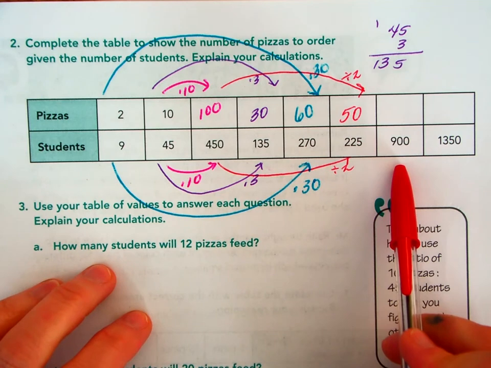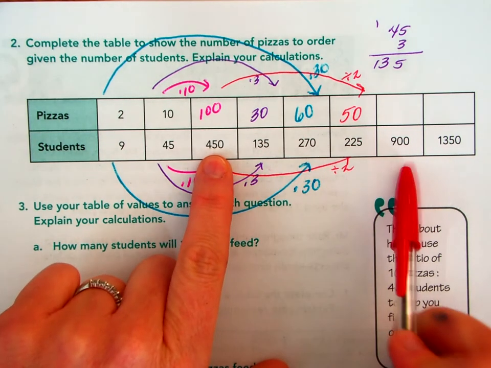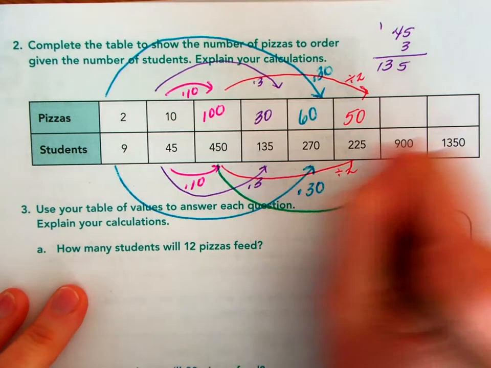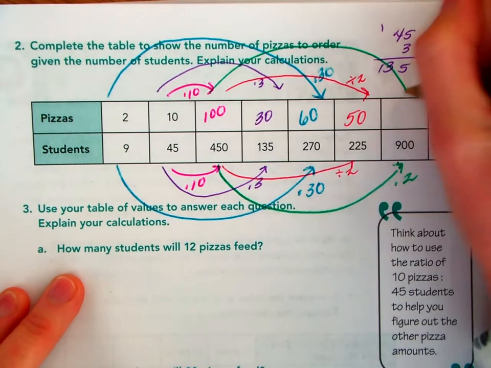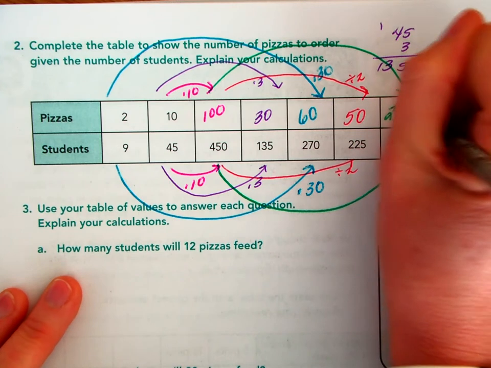900. You could take this and double it to get 900. Times 2. Let's see, that was 100 times 2, so that should be 200.